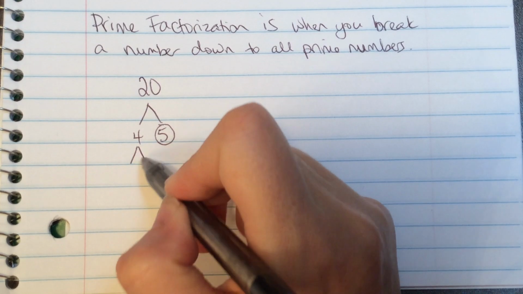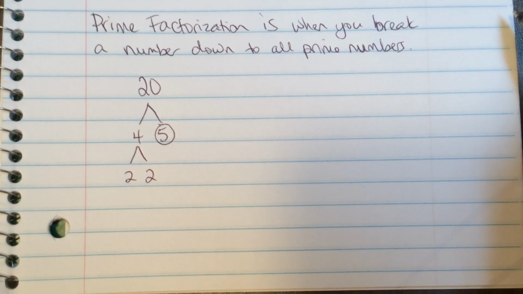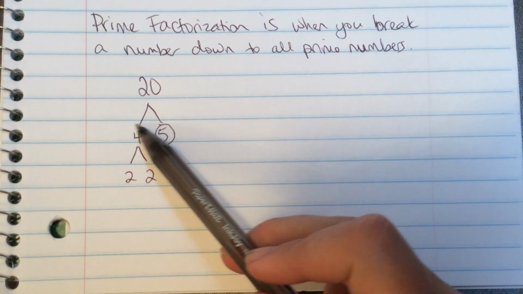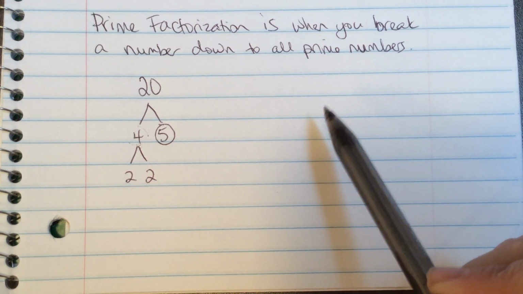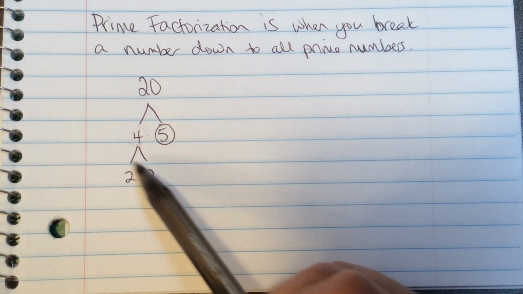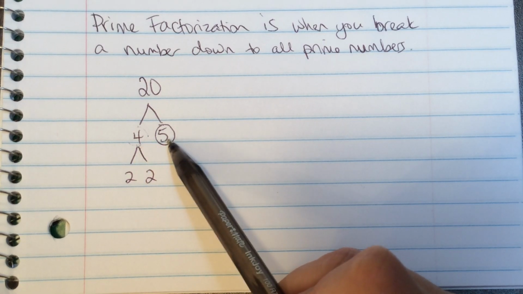But 2 and 2, I can get to 4. So 4 has more options. Anytime there's more options than just 1 and the number, then you need to break it down further. So 4 is composite and 5 is prime.